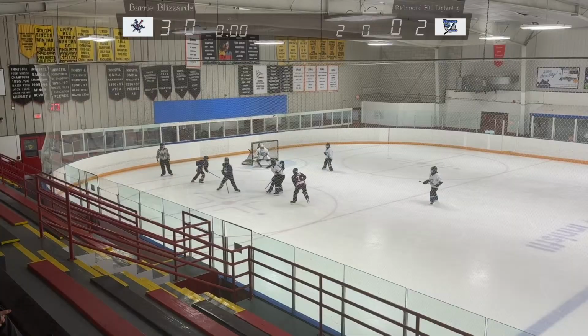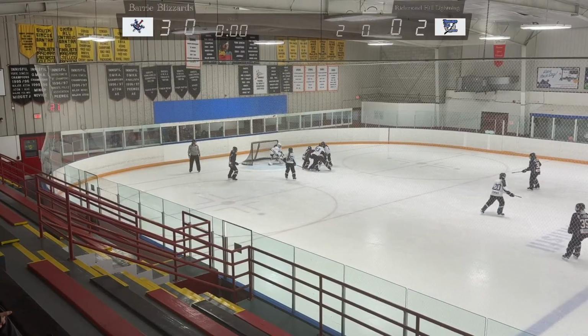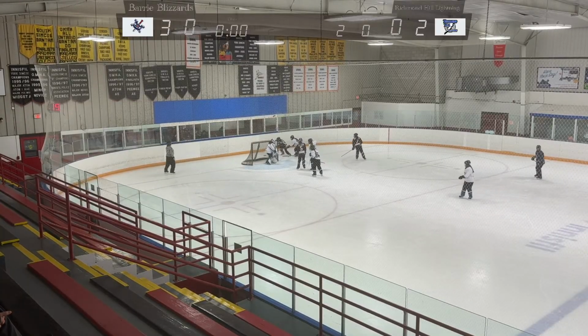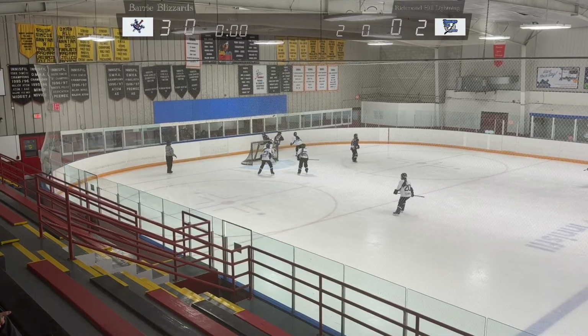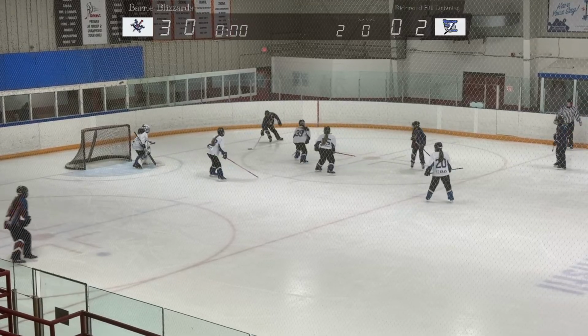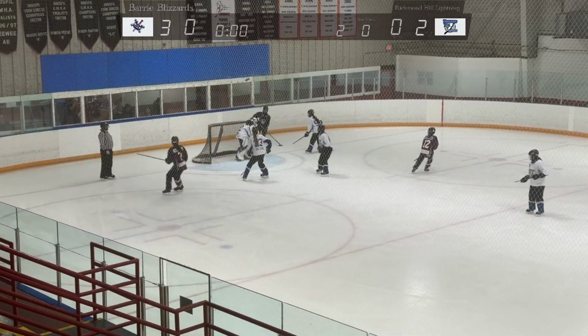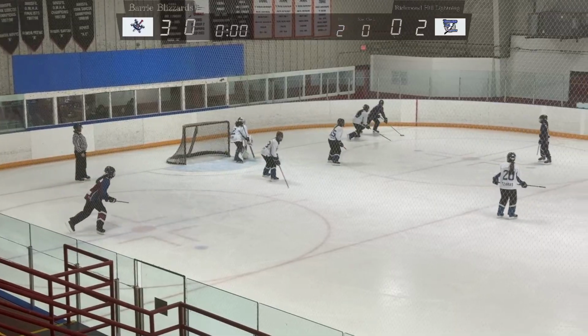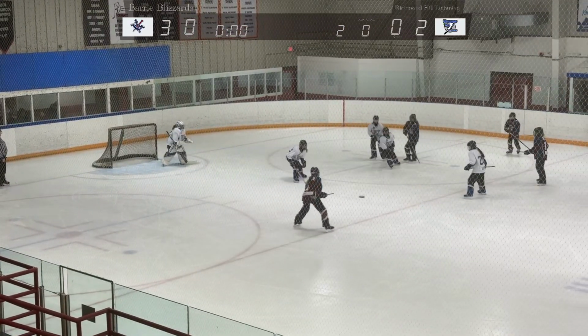So pass there to Charlie in the middle. Looks like we've got a bit of a line change. We've got Holly paired up now with Sophie and Charlie. And as Barrie has possession of the zone, Sophie's circling around with it. She throws one over for Charlie. A little bit of a late reset. That gives Barrie a little bit more time, as Charlie comes across, finding Holly.